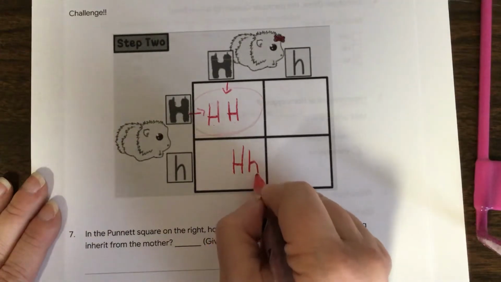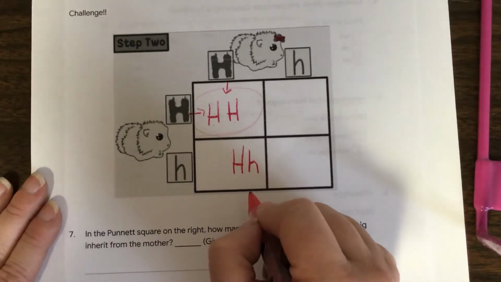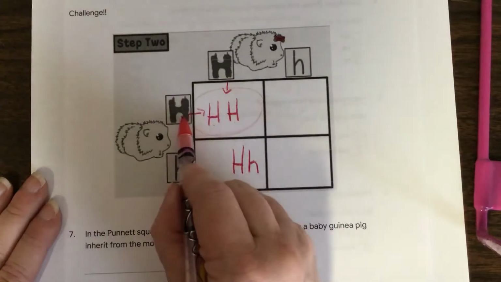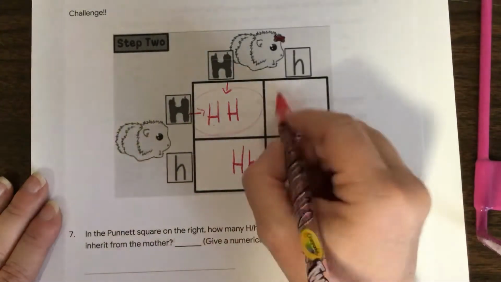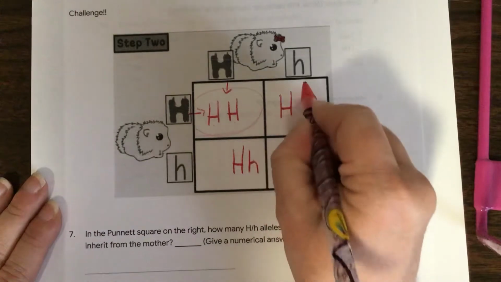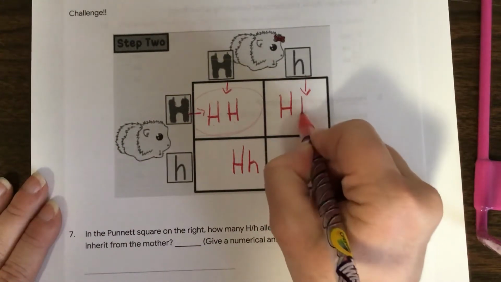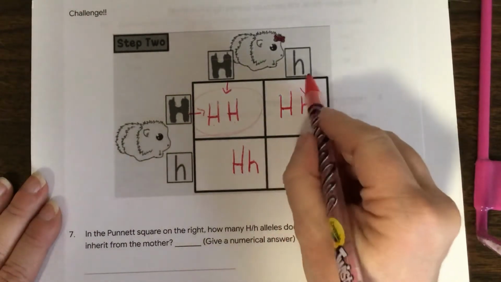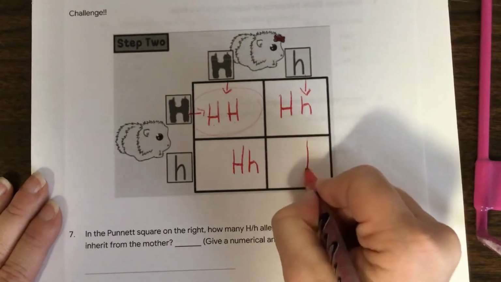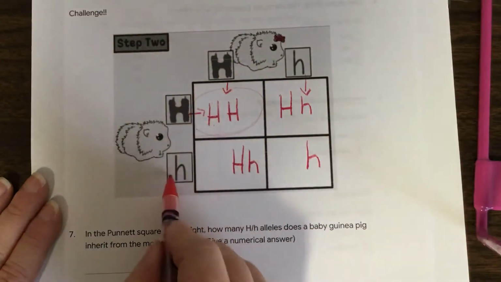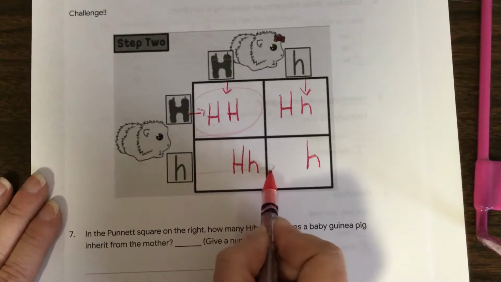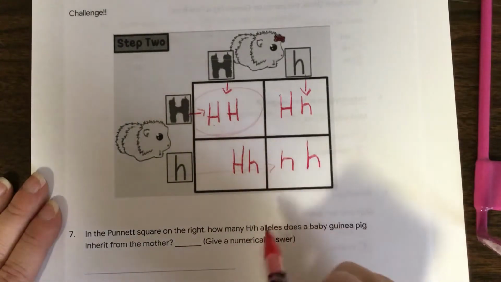just for the sake of it being neat and not messy. We're always going to put the lowercase after the dominant allele if there's a dominant. Here again we have the dominant allele coming this direction, the lowercase or recessive allele here. The lowercase also comes down here, but what happened here? We've got a lowercase allele coming over here.